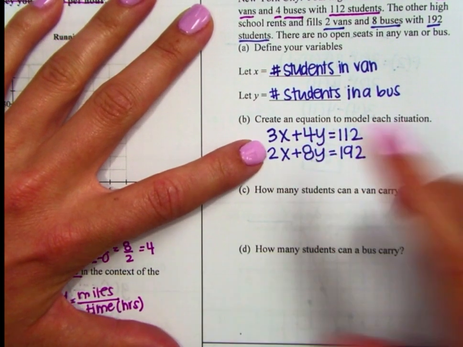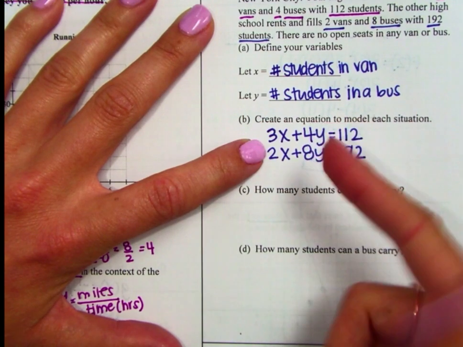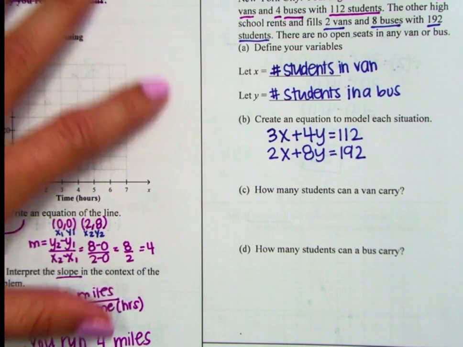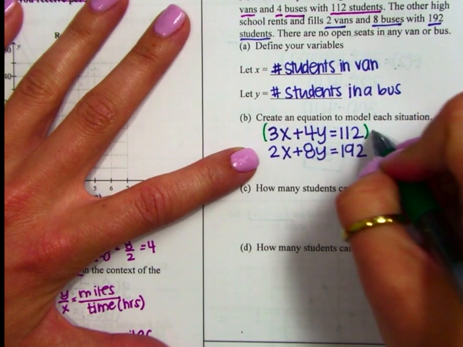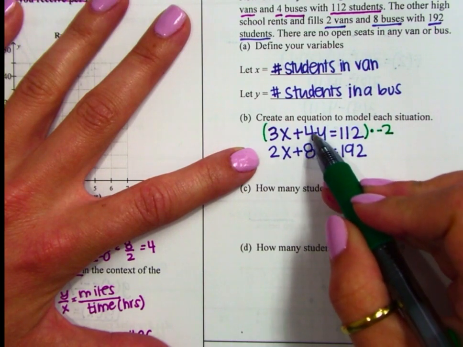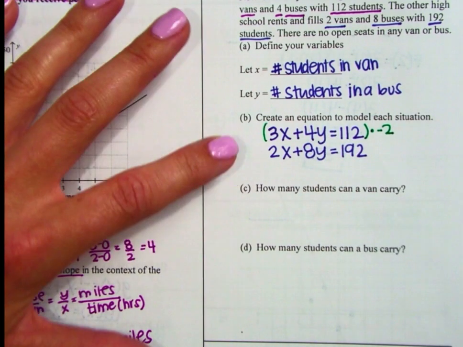And for me, I can see probably eliminating the y could be the easiest. I would just need to multiply the top equation by -2, because if I multiply the top by -2, then I have -8y and positive 8y, that will cancel.